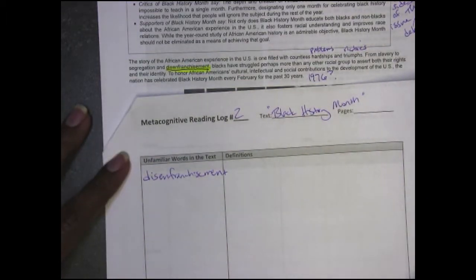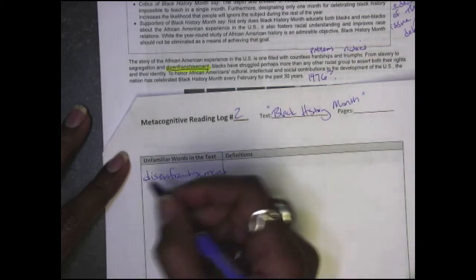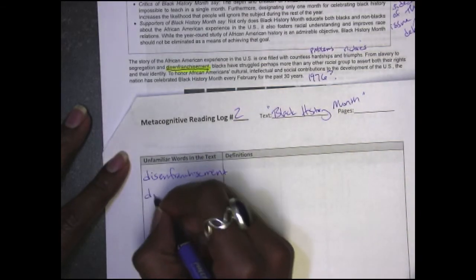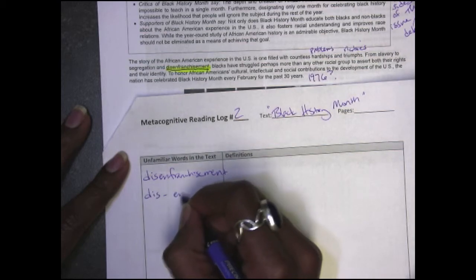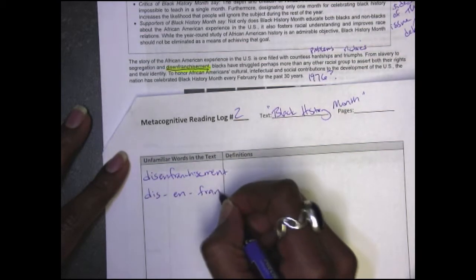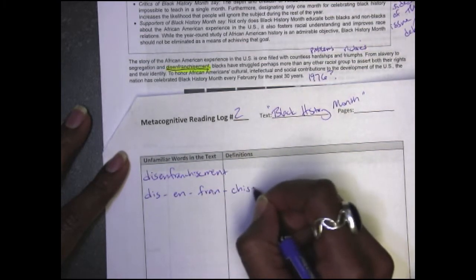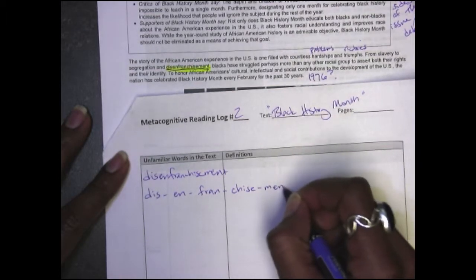And the first thing we'll do is divide the word into syllables to help us make sure we're pronouncing it correctly, and look at how the word breaks up into smaller parts to help us figure out the meaning. So it's disenfranchisement.